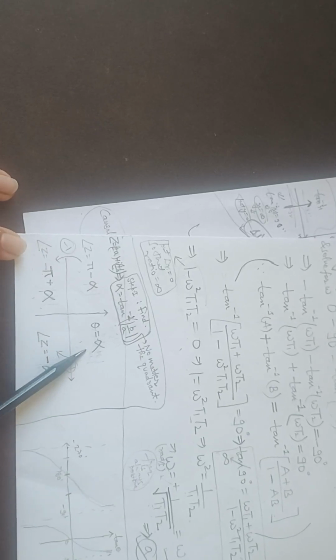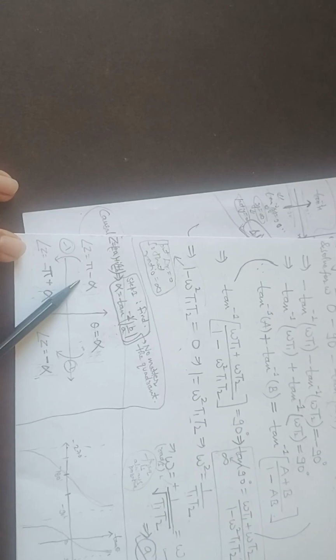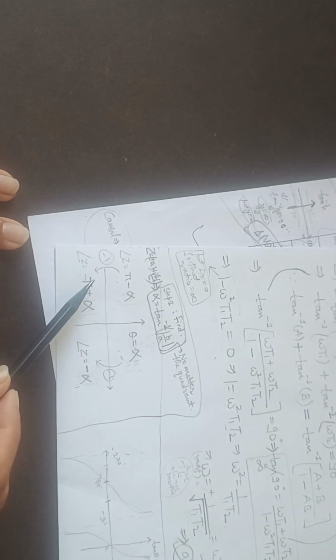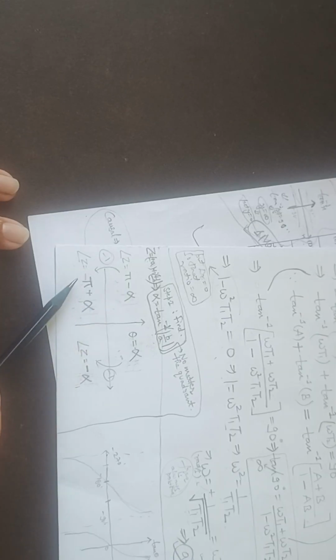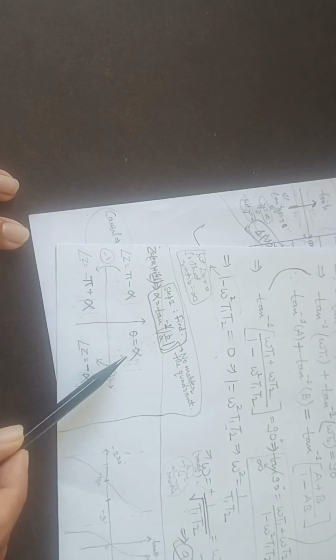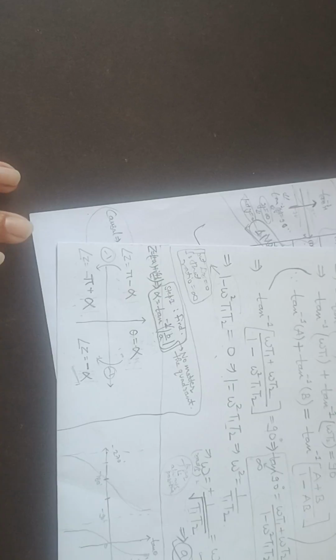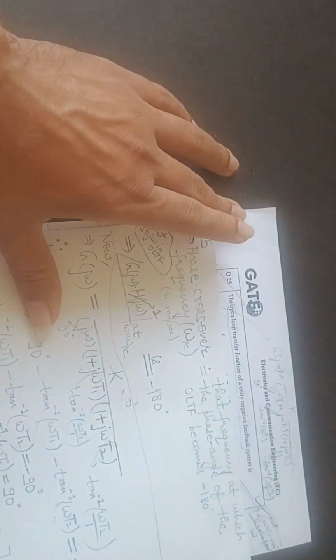And then if it is first quadrant, then theta is equal to alpha only. But if it is second quadrant, then it is pi minus alpha. If it is third quadrant, then you simply multiply this by minus 1, so it will be minus pi plus alpha. And if it is fourth quadrant, then again you multiply by minus 1, so this is minus alpha. So this is the thing about quadrants and angle of a complex number.